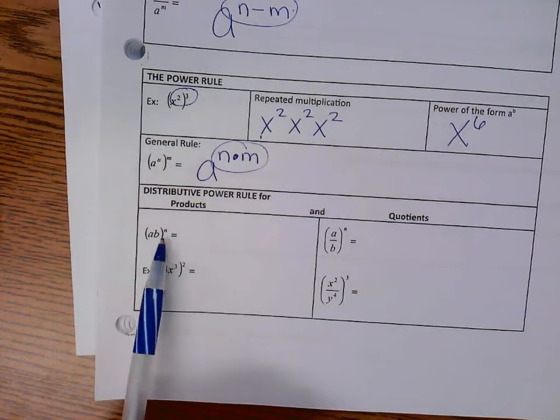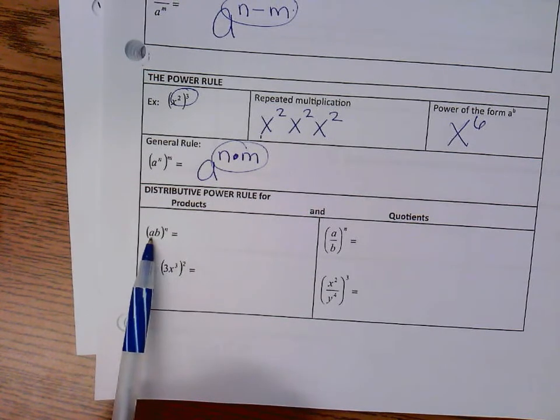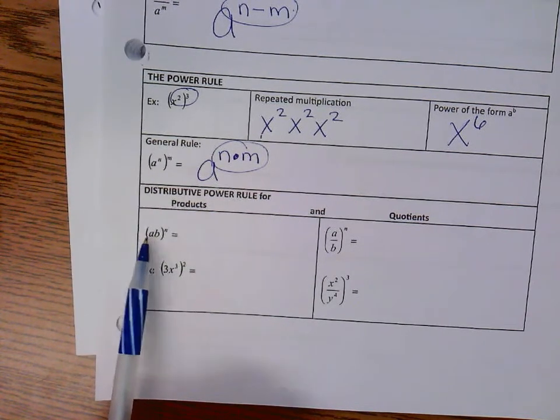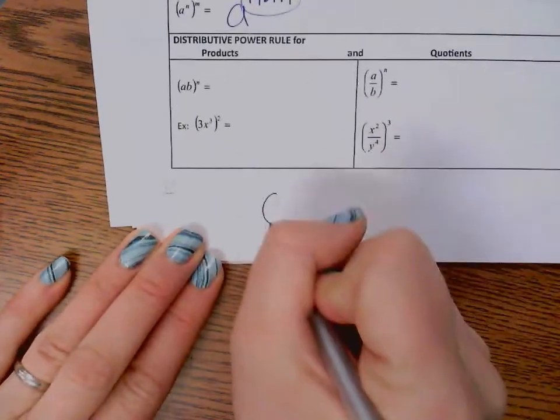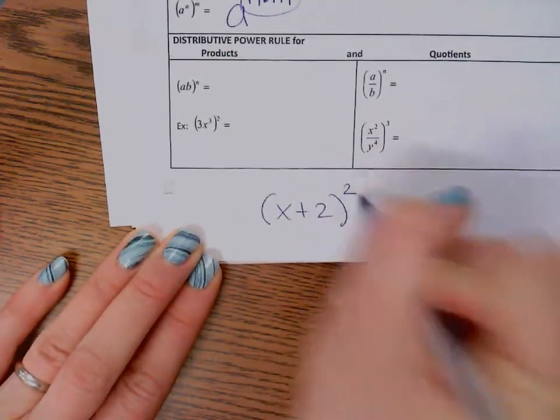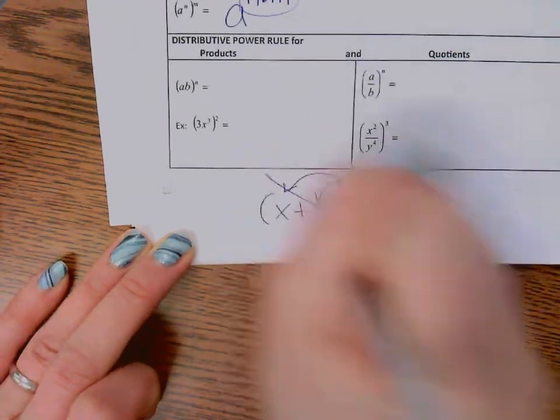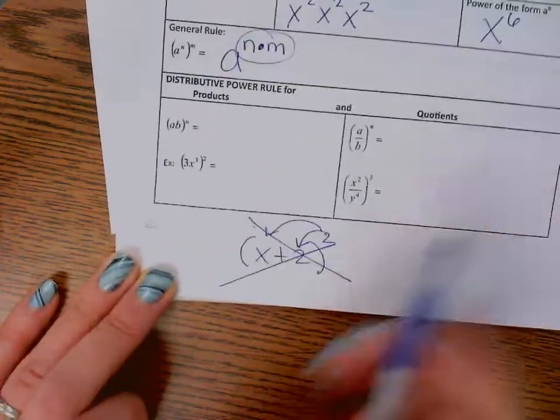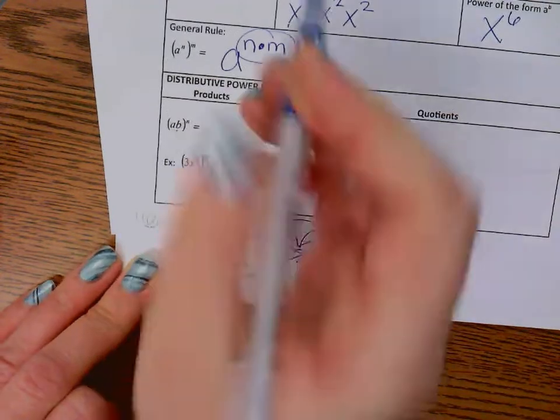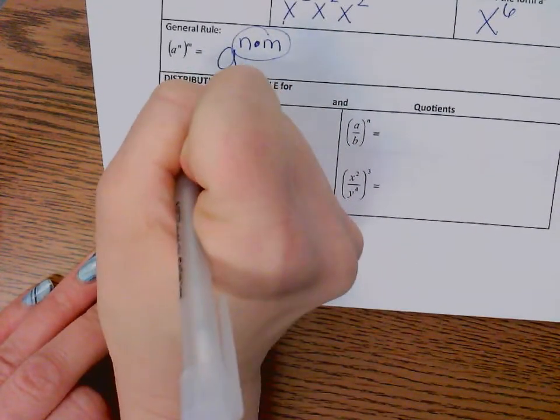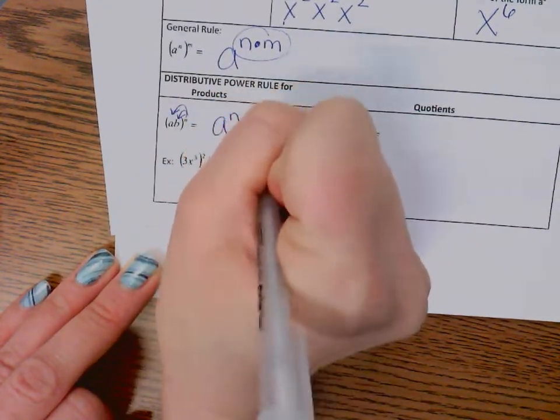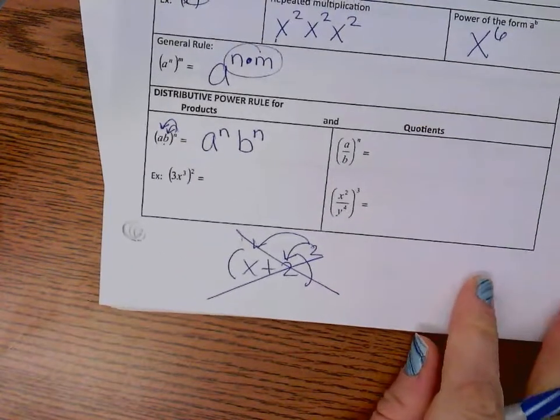If you have an exponent outside a parentheses and there's multiplication, so this does not apply to binomials, right? I'm not allowed to distribute to a binomial, but this is now a multiplication problem. So I take the nth power and I distribute it to both of the terms inside.